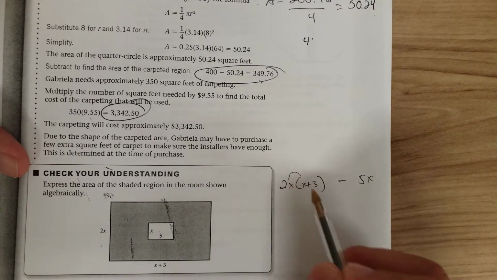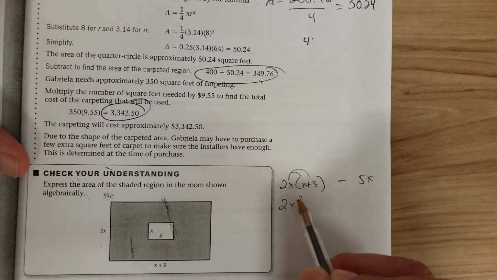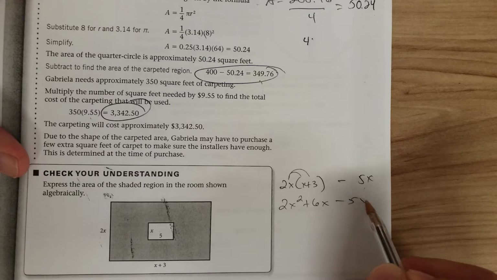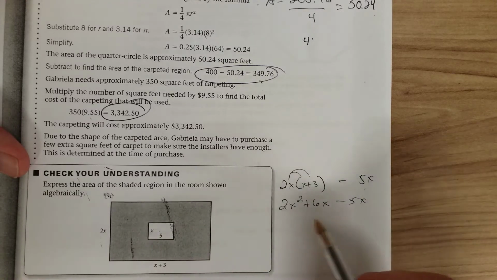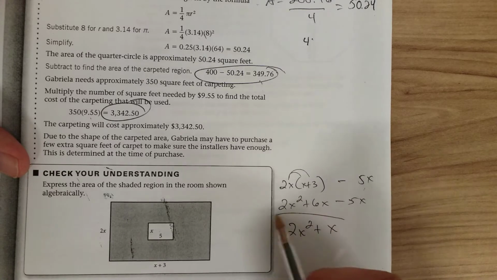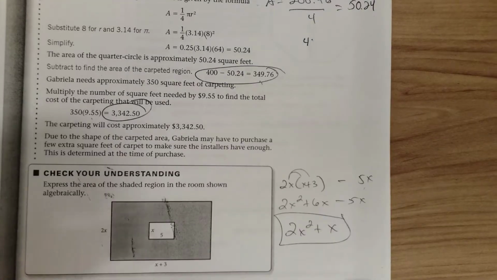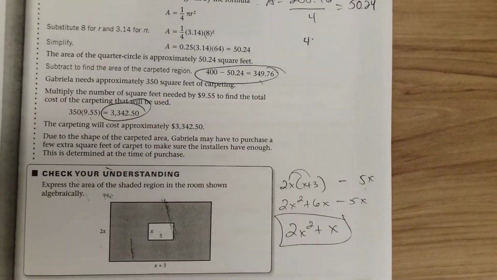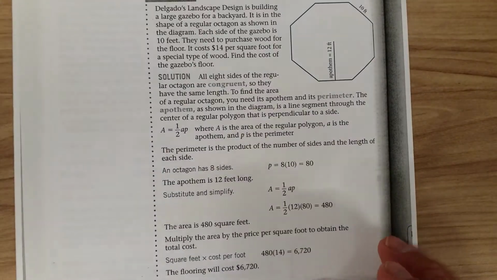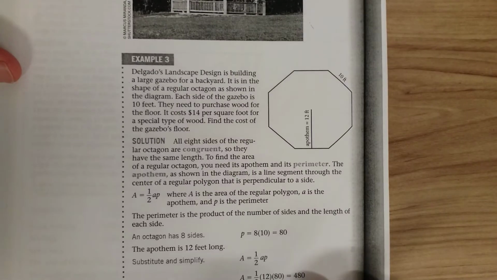Well, for the area of the whole thing, I need to distribute this, and I get 2x to the second power plus 6x, minus that 5x, which is the area of the little box. And then I get 2x squared. 6x minus 5x is just x. So the area of the shaded region would be 2x squared plus x. I know that's taking us back to some geometry applications.